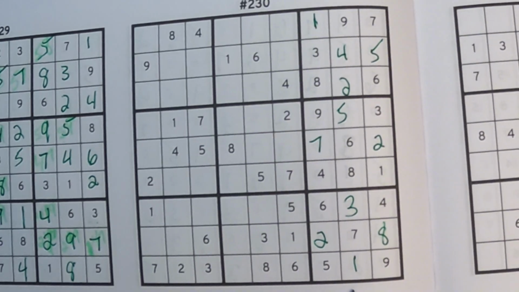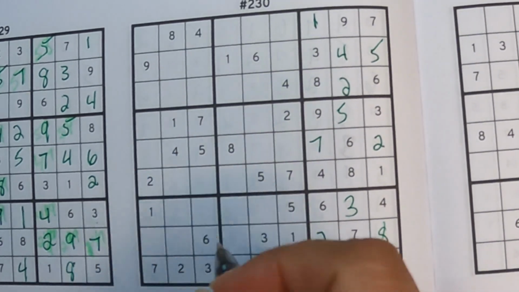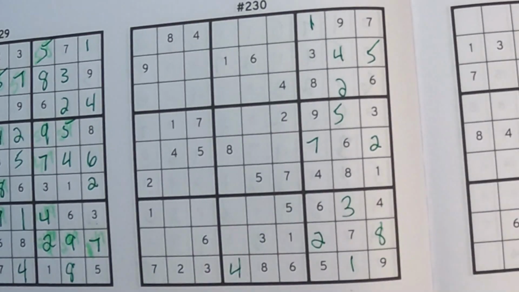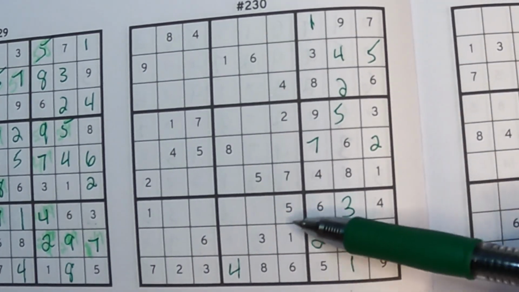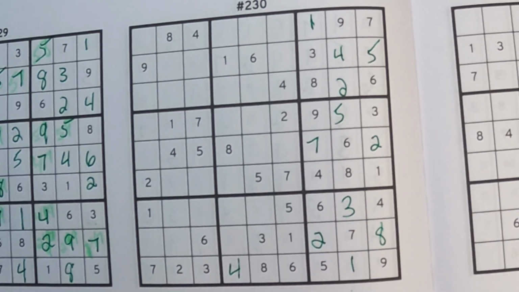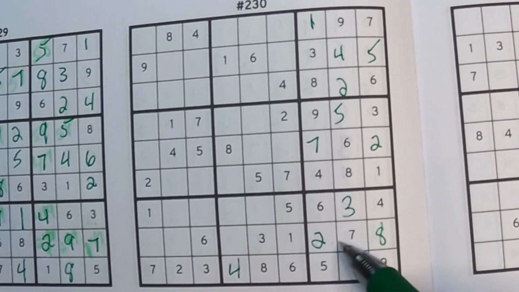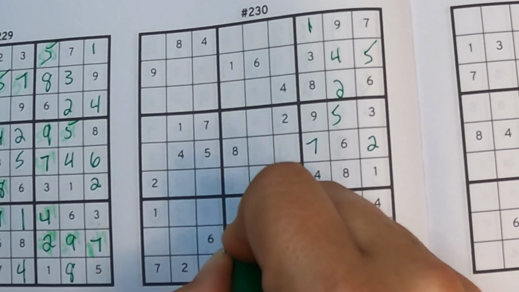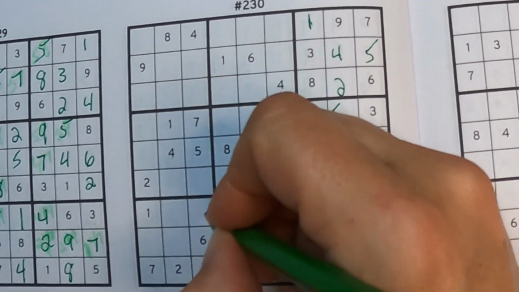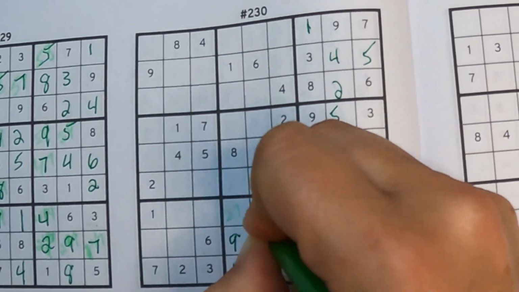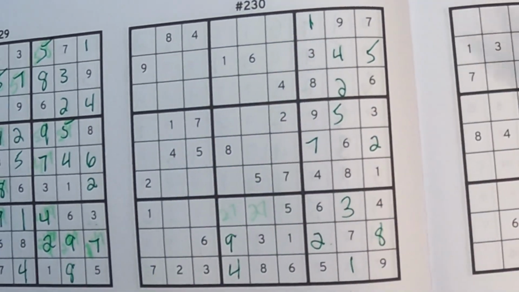For this bottom row, we've got 1, 2, 3. We're missing a 4. For this box now, we're missing 2, 7, and 9. We've got 2 and 7 here, so this is our 9. I don't see any other help. So 2, 7, 2, 7.